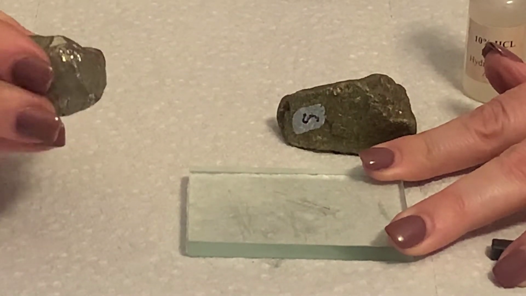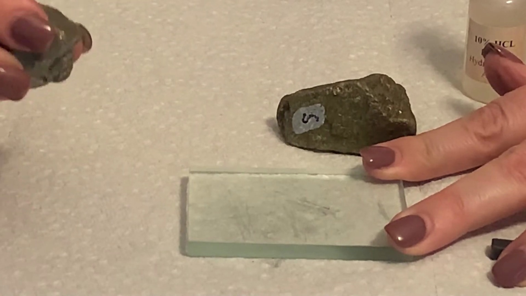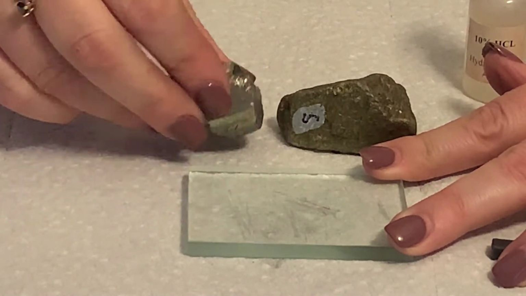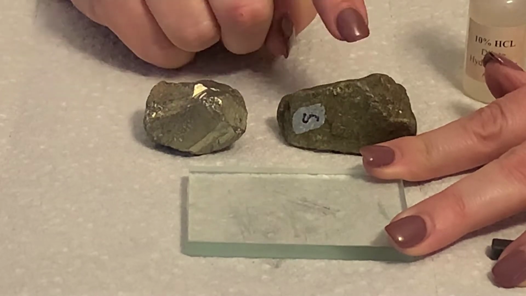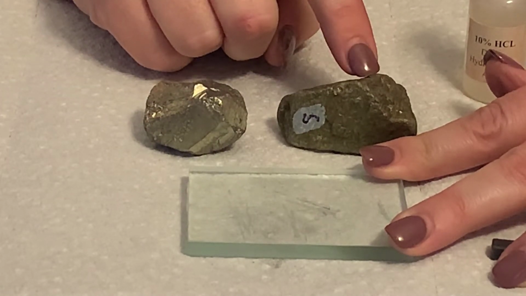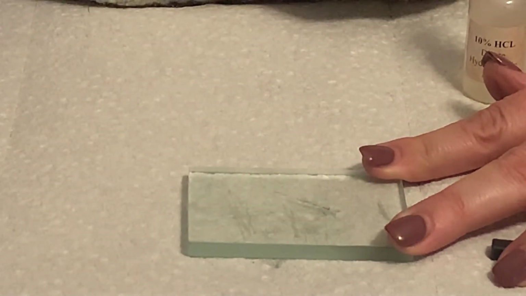So that sound, which is almost like nails on a chalkboard to me a little bit, that sound is the pyrite scratching into the glass, because pyrite has a hardness that is greater than 5.5, and Calcopyrite is softer than 5.5. So that's the big way you tell the difference between the two of those.